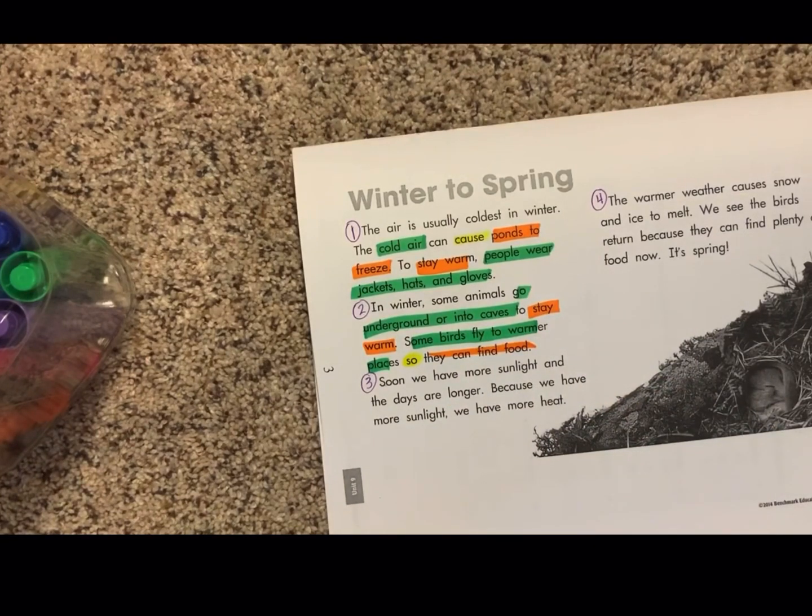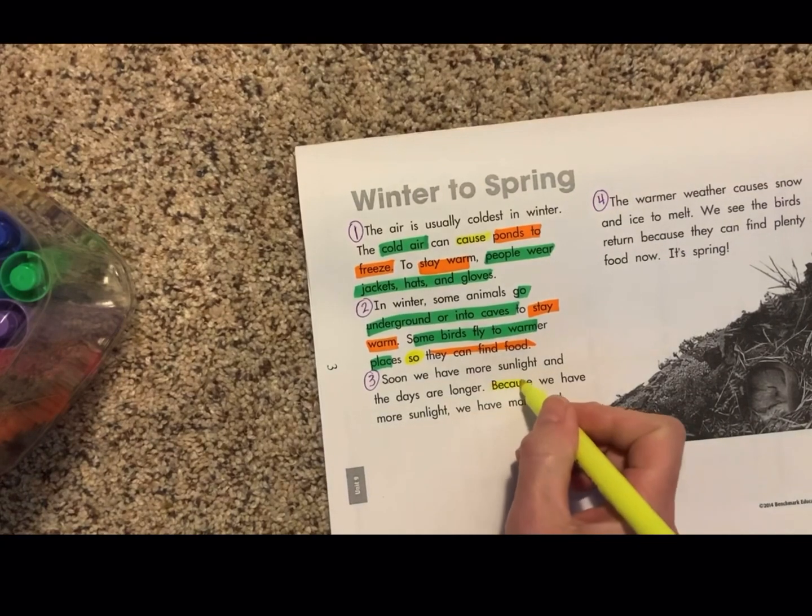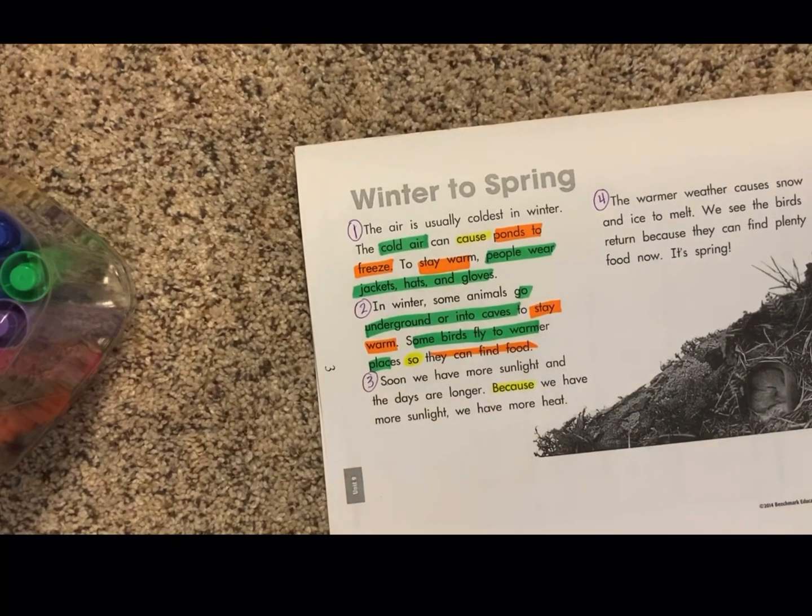Paragraph 3. Now I want you to read through this. Soon we have more sunlight and the days are longer. Is there a cause and effect right there? Okay. Because we have more sunlight, we have more heat. Let's look at that signal word. Okay, you find it.